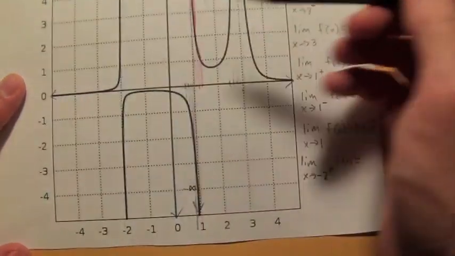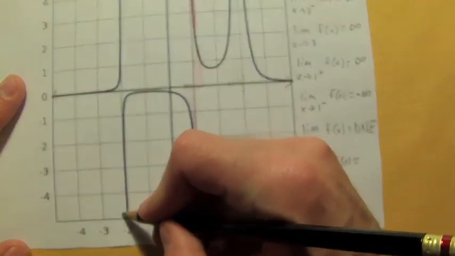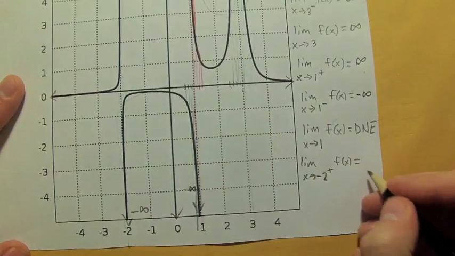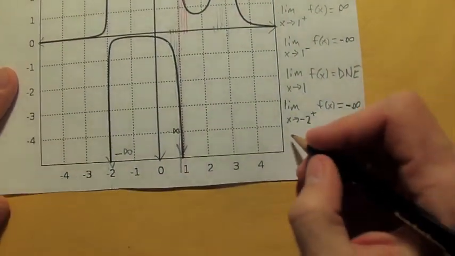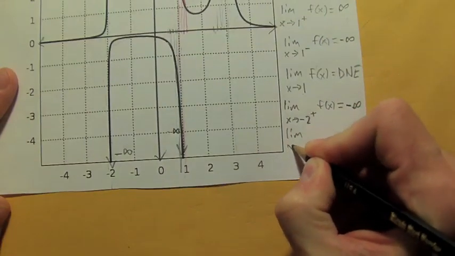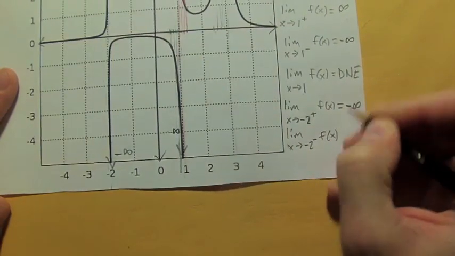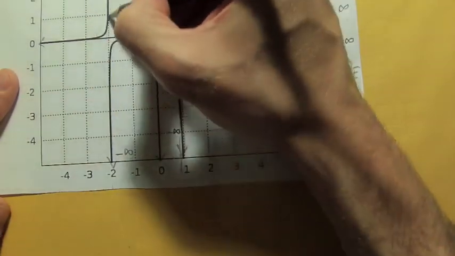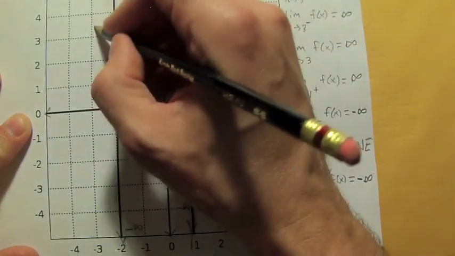From the positive side, from the right, everyone see that it shoots down to negative infinity? And what's it do from the left? Well, from the other side, it's going up to positive infinity.